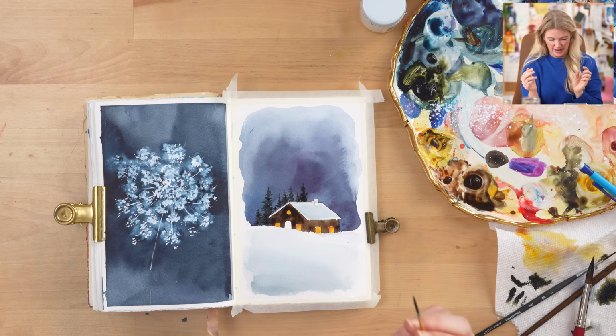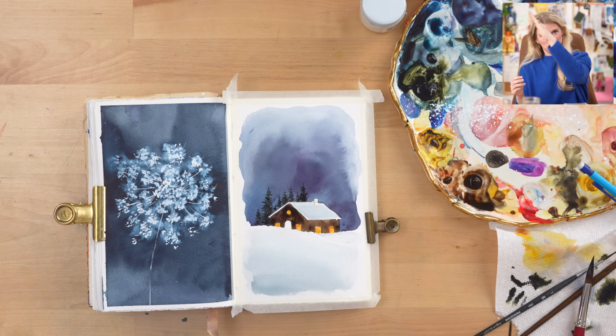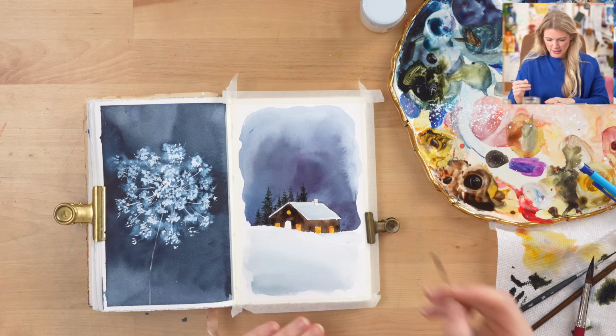So, yes, if you live in a very windy area, then all of your trees are going to lean one direction if that wind is consistent.